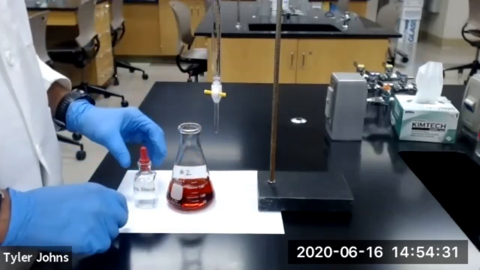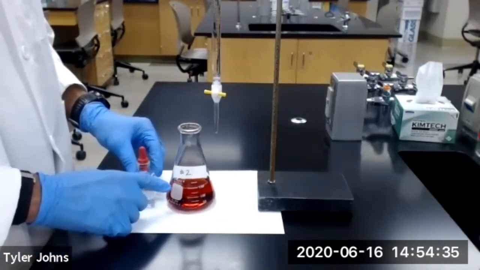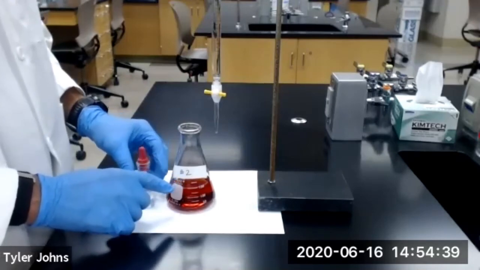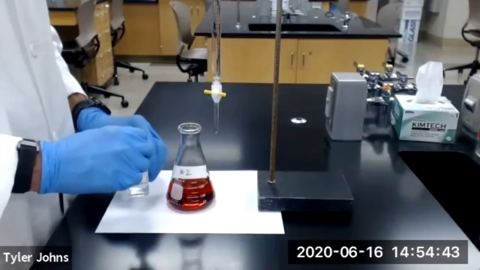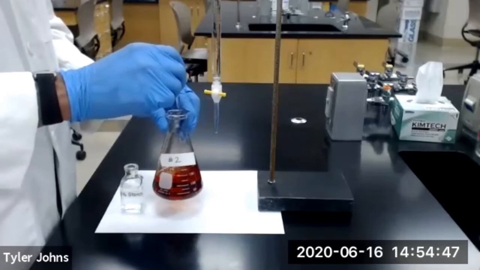We're now going to dropwise add 1 milliliter of our starch solution to the titration flask for trial number 2 until the mixture develops a dark blue color. Remember to do this dropwise.